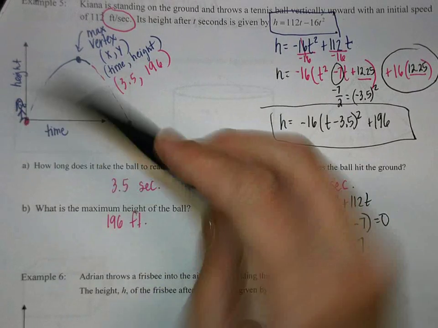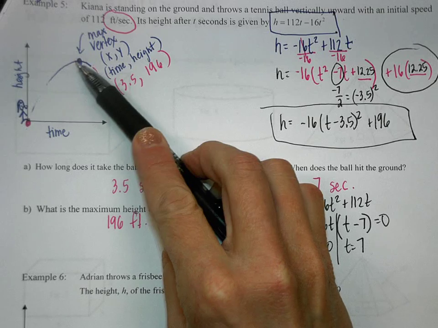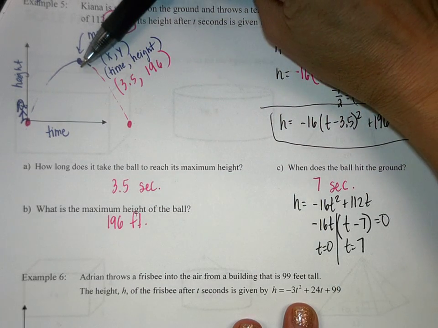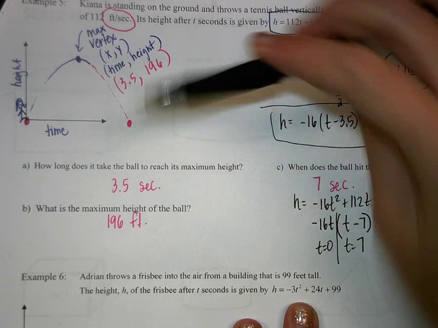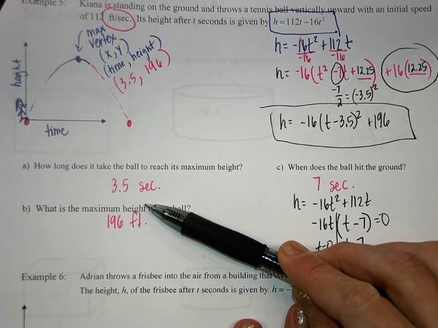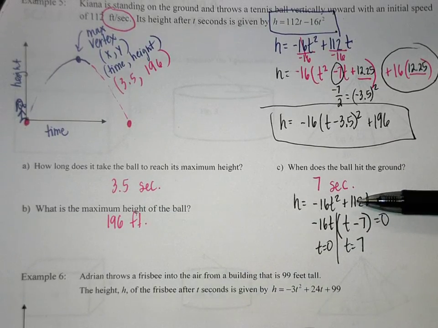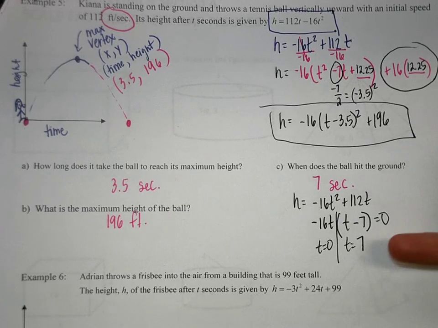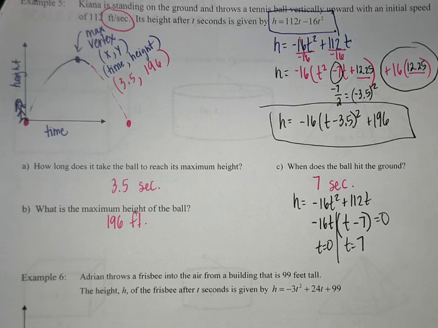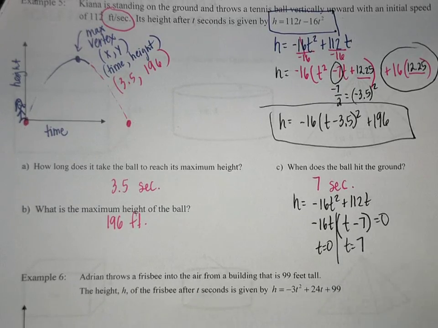Now, because she was on the ground, however long it takes to go up is the same amount of time it's going to take to go down, which is why we could go 3.5 times 2, or double it, and get 7 seconds. So when you're on the ground, it's nice. You don't have to go through this factoring process. You could double it. But there's going to be a time where someone's standing on a building and throws something. And that will not work the same because you're throwing it up from off the ground. And so it'll take even longer to come down in order to hit the ground. Does that make sense? And so we're going to actually see that in our next example. But do we have any questions on this one before we move on?